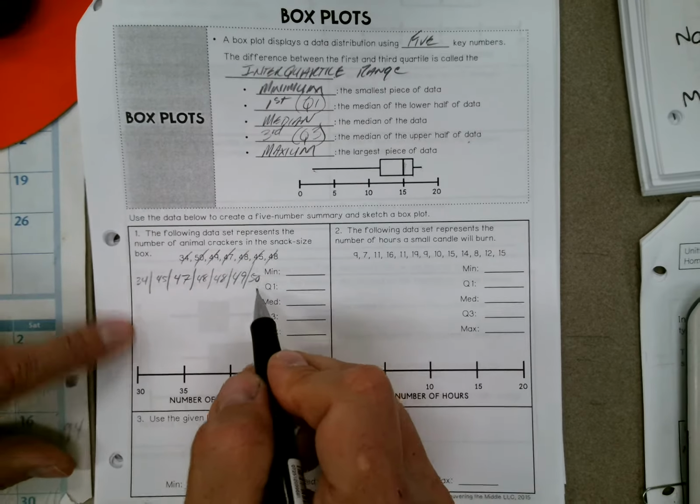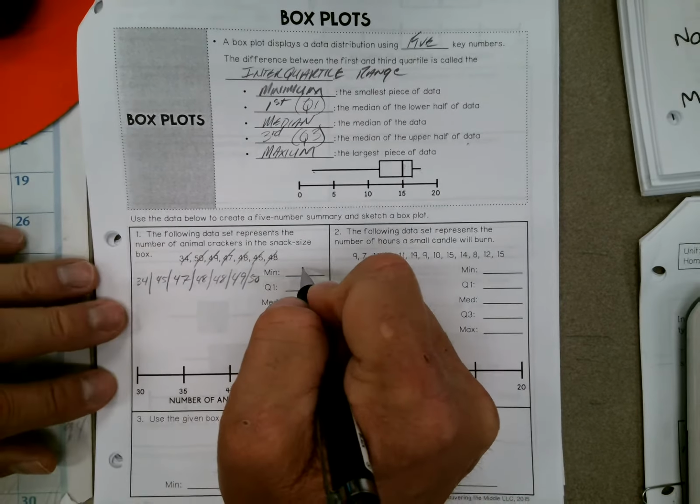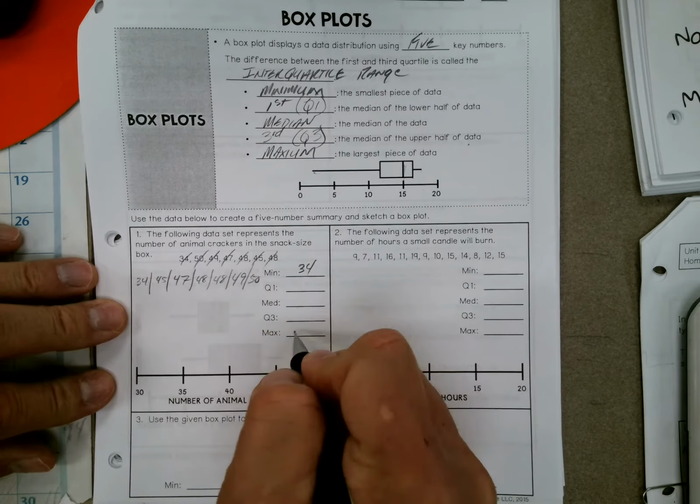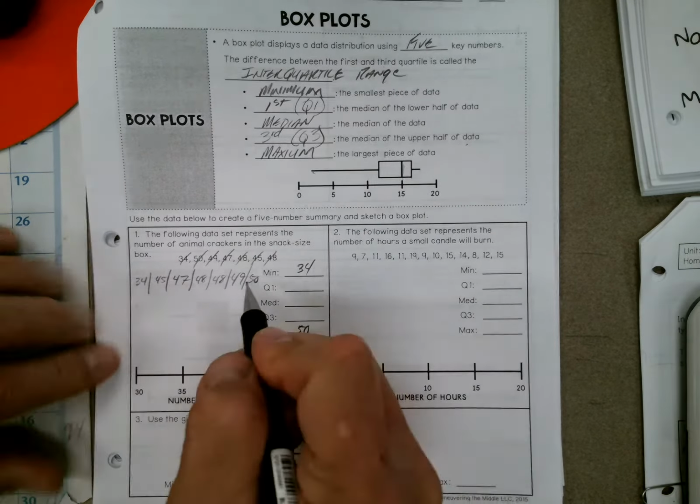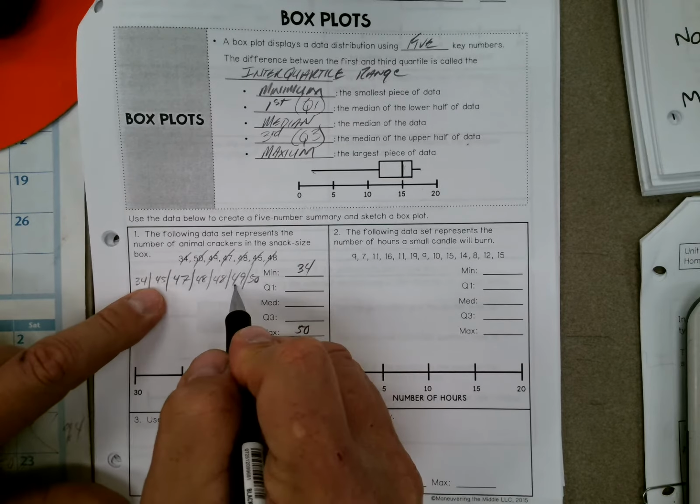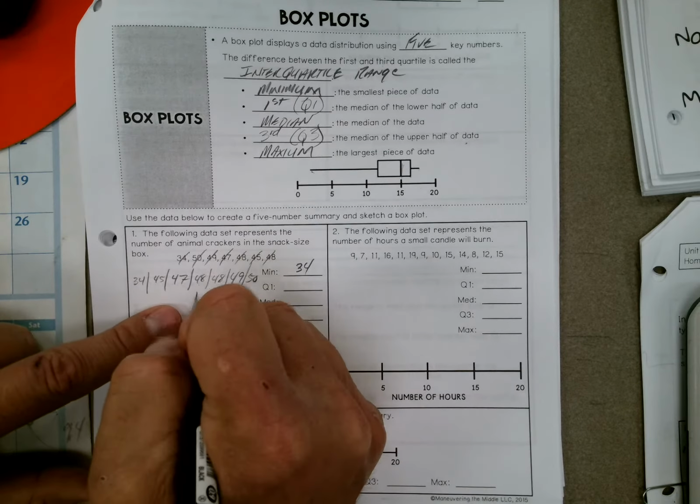So the minimum, that's easy, is 34, and the maximum is 50. And I'm going to go ahead and find the median, which is 48.